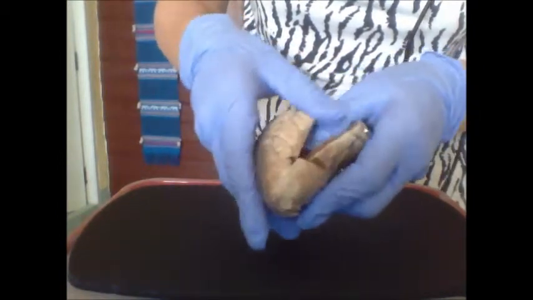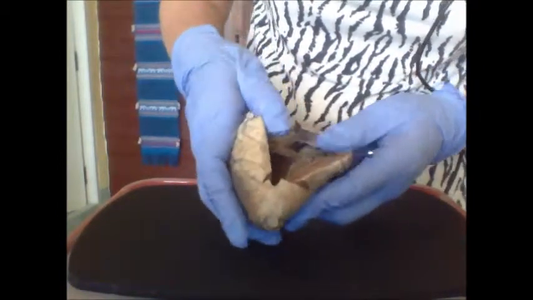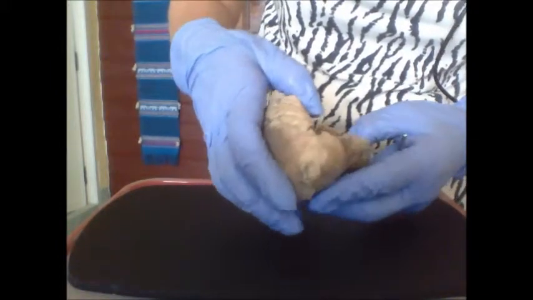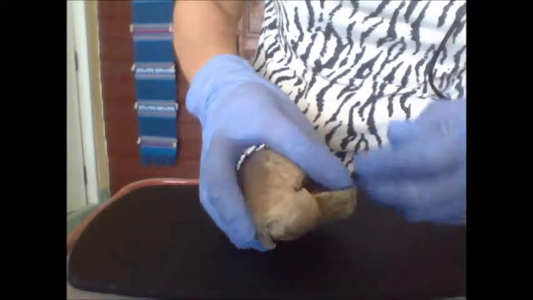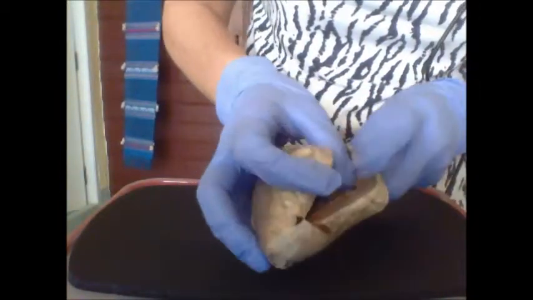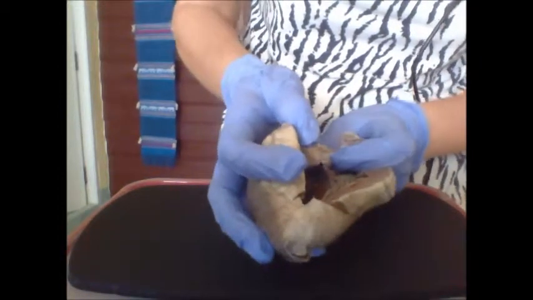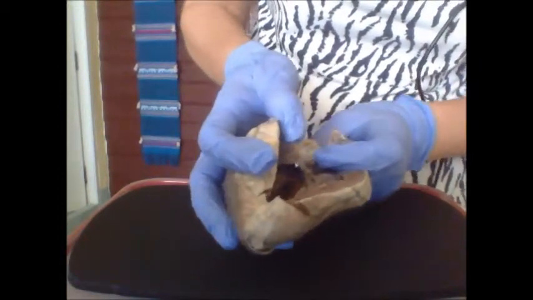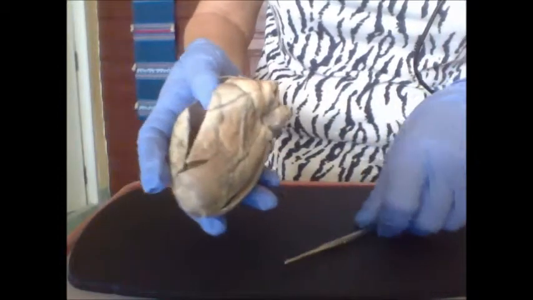I'm looking into the left ventricle here, and you cannot actually see deep inside would be the semilunar valves, which are not visible here.